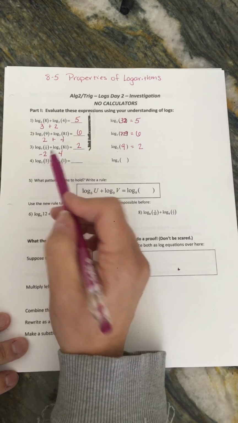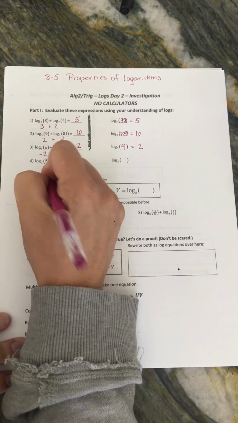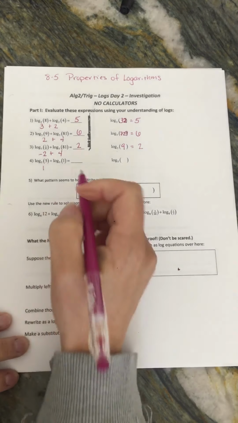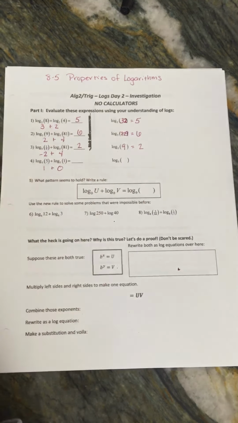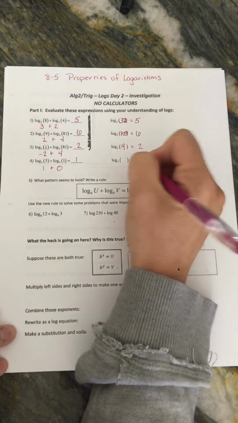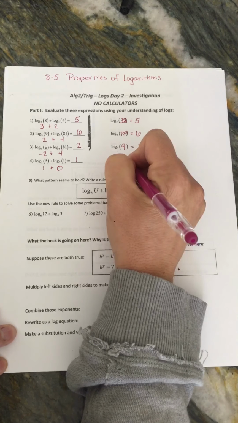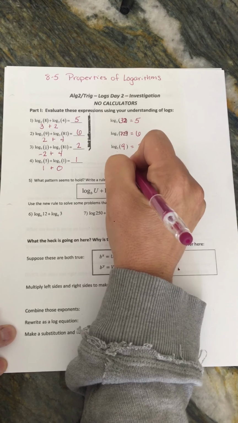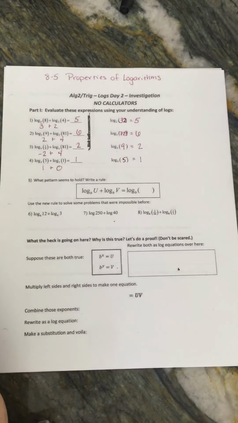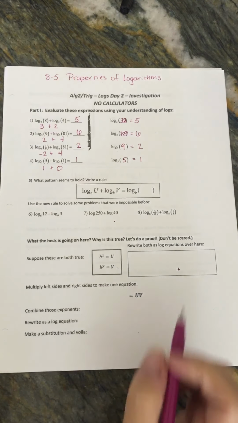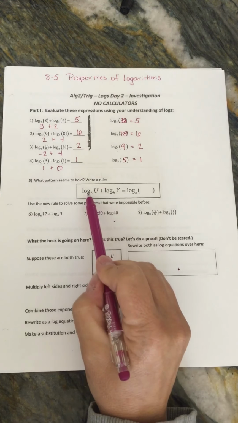5 to the what power equals 5? This could be replaced with a 1. And then 5 to the what power equals 1? That can be replaced by a 0. 1 plus 0 is 1. So 5 to the first power is 5. Interesting. So there's a pattern here if you haven't picked up on it yet.